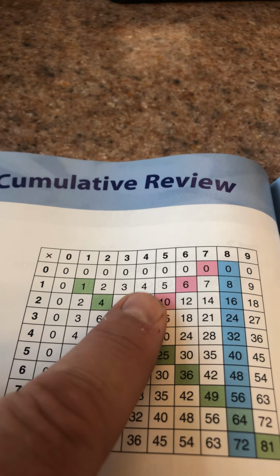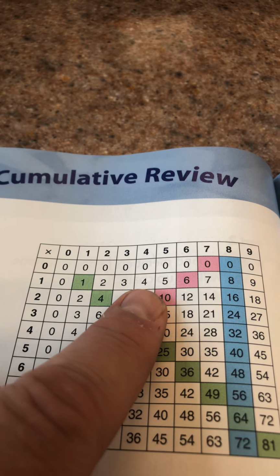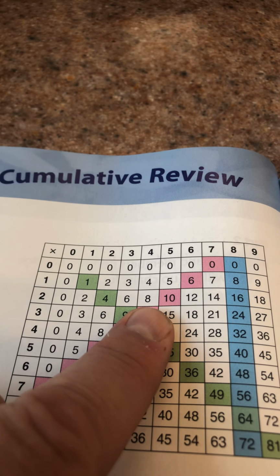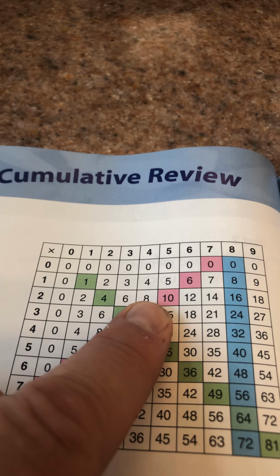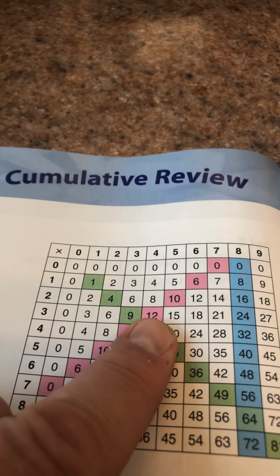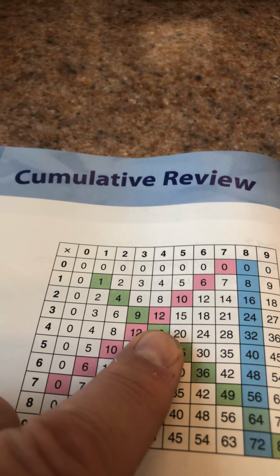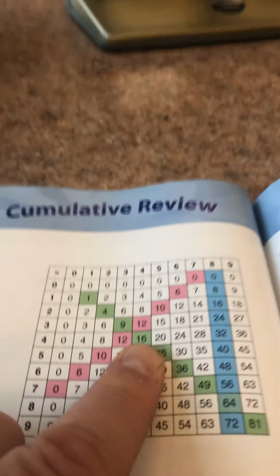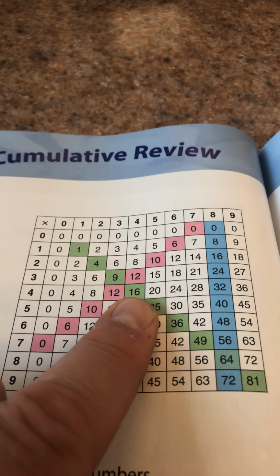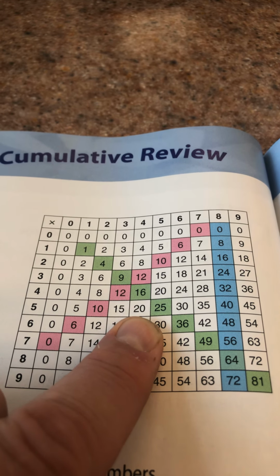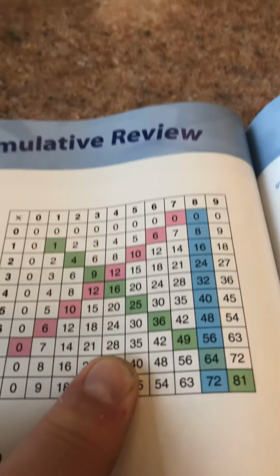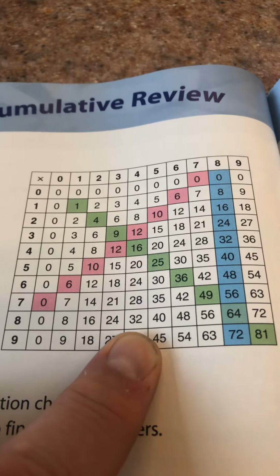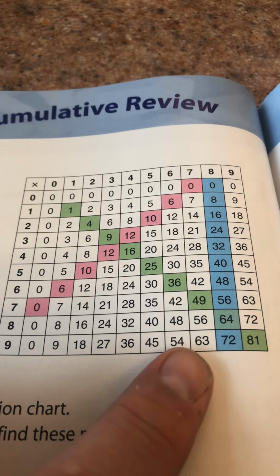So basically what we're doing here is going by 4. 4 plus 4 is 8. 8 plus 4 is 12. 12 plus 4 is 16. 16 plus 4 is 20. Boom. 24, 28, 32, 36.